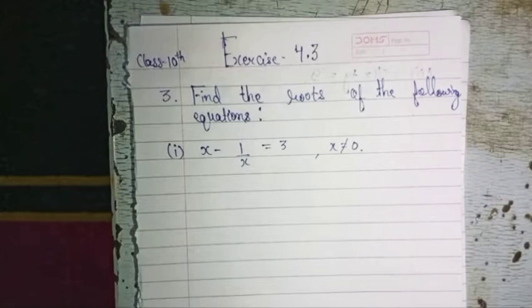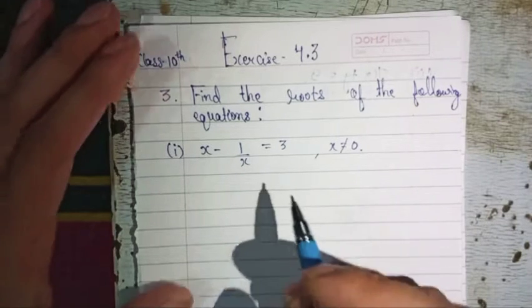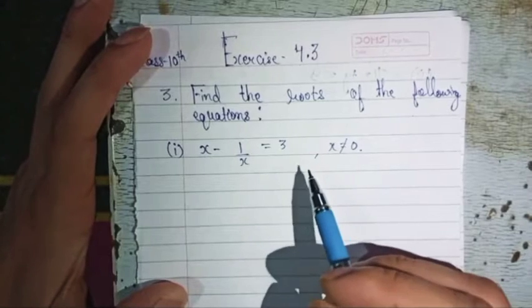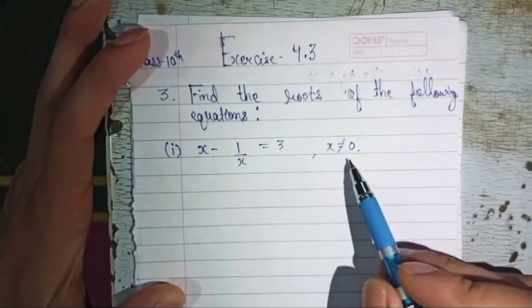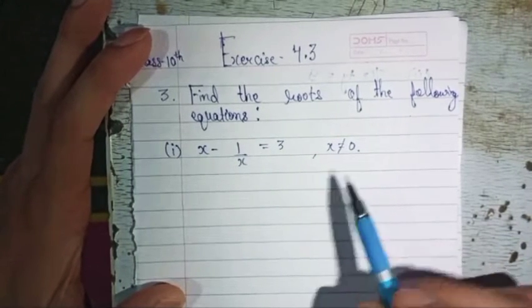Today we will move towards the questions. Question number 3. Question number first and second we have completed previously. So question number 3rd: find the roots of the following equation. x minus 1 upon x is equal to 3, where x is not equal to 0.